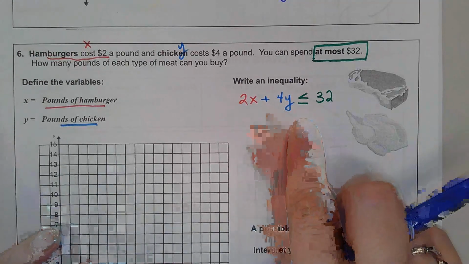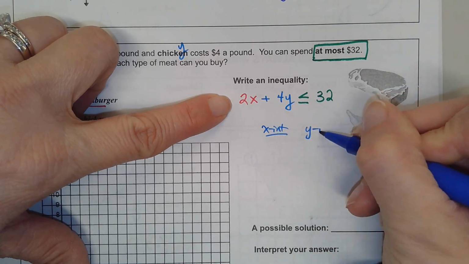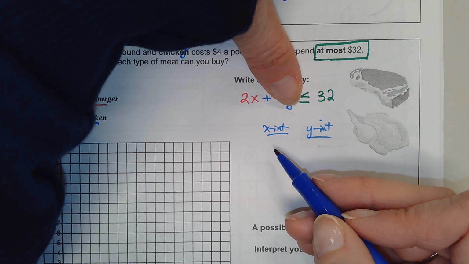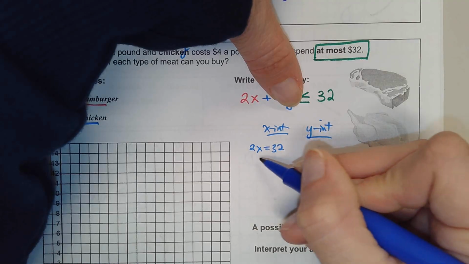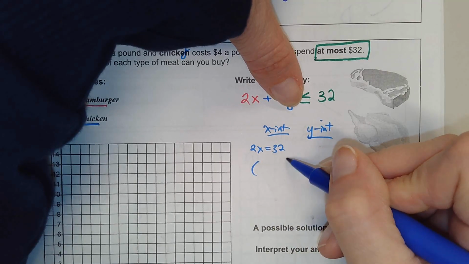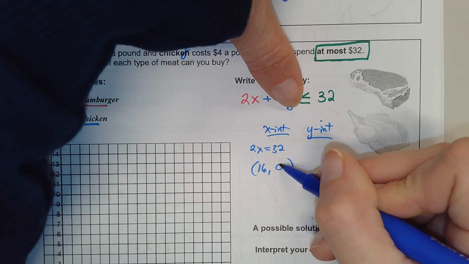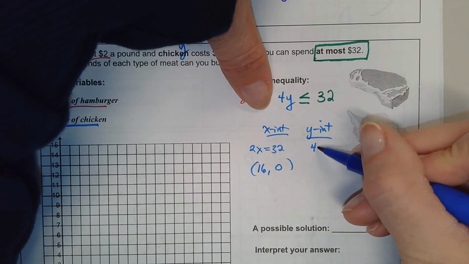We don't do slope, we do x-intercept and the y-intercept. To find the x-intercept, we would solve 2x equals 32, divide 2, and the point for the x-intercept is 16, 0.